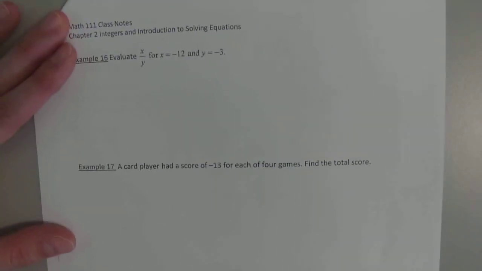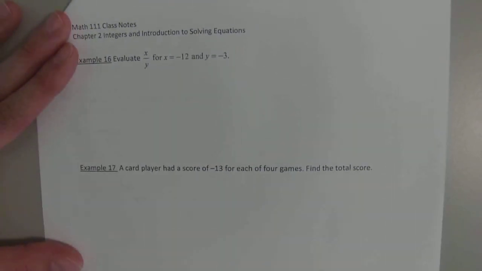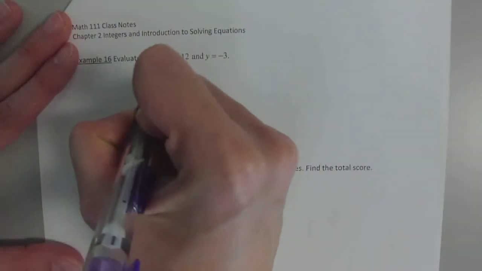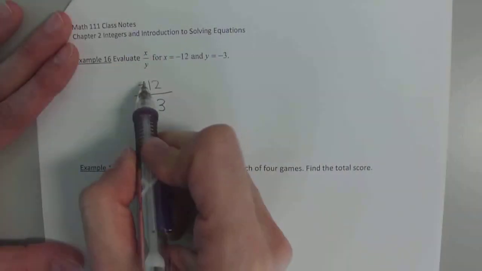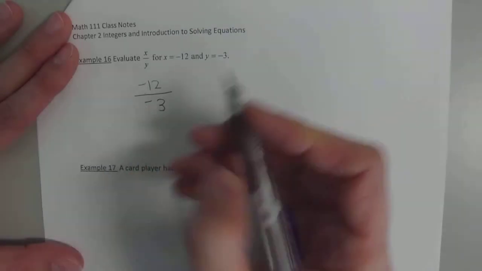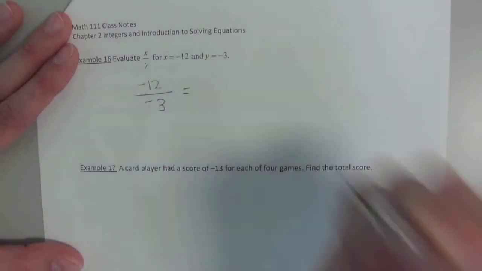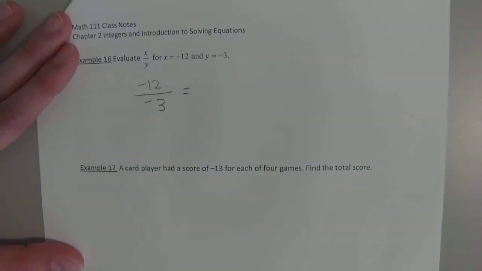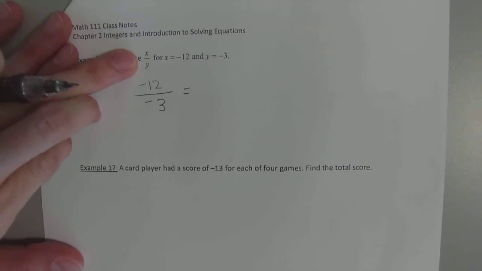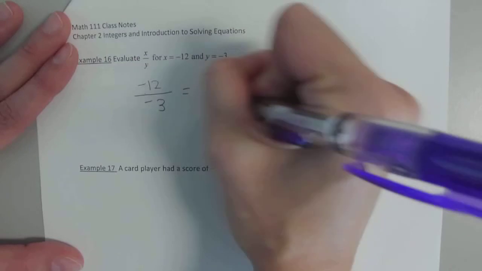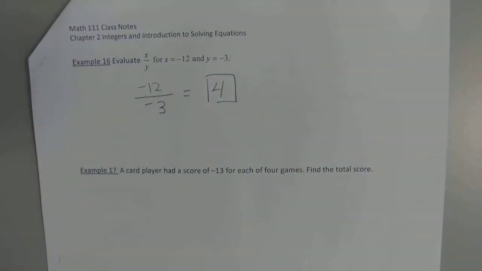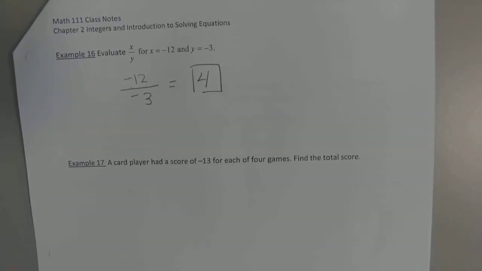All right, 16 is the same idea, but now it's just with division. X divided by y. What do they want us to make x? -12. What do they want us to make y? -3. What's a negative divided by a negative? Positive. What's 12 divided by 3? 4. So you guys see how we're just taking this exact same expression and plugging in the numbers they want us to plug in. Any questions there?